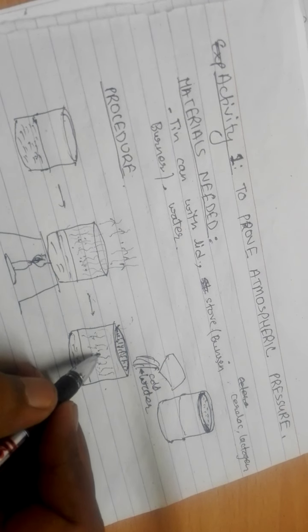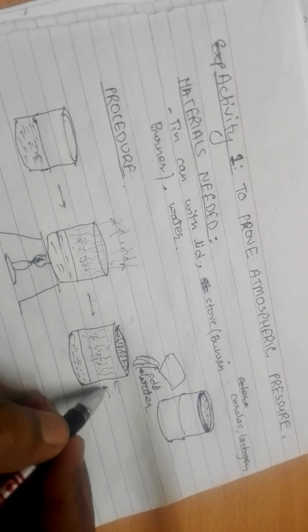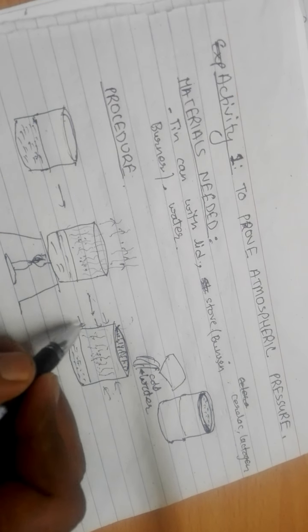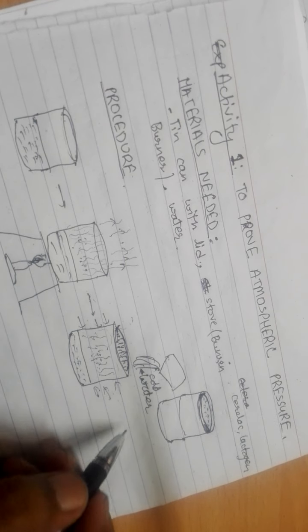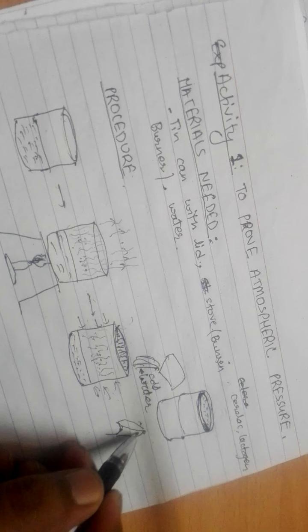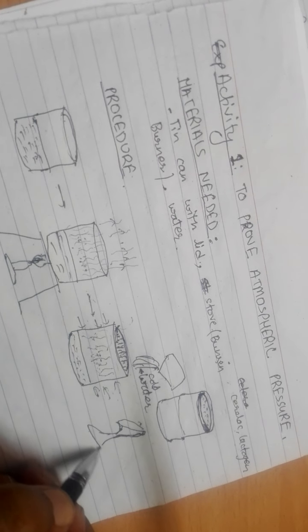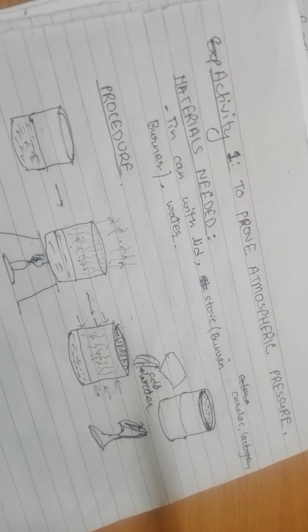Because of that, internally it has no pressure, but externally the air is applying pressure. So to balance that pressure, what happens? The tin can collapses like this. The tin can collapses because of the external atmospheric pressure.